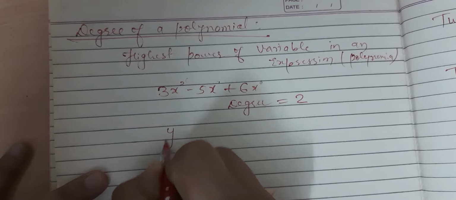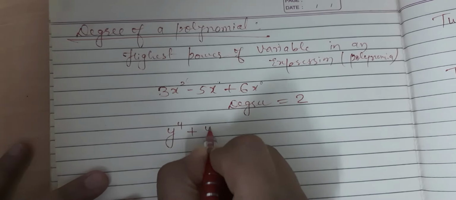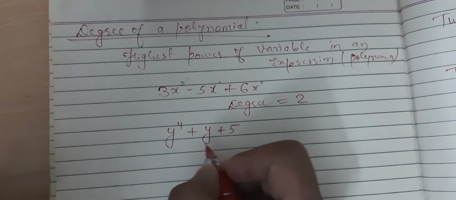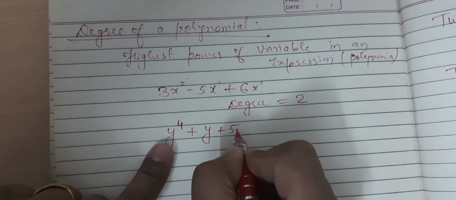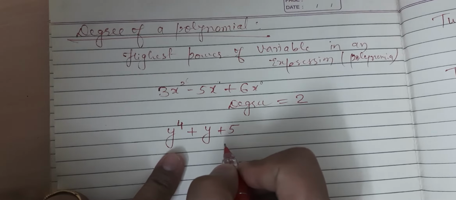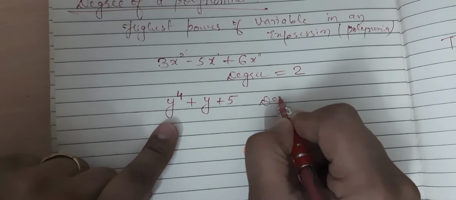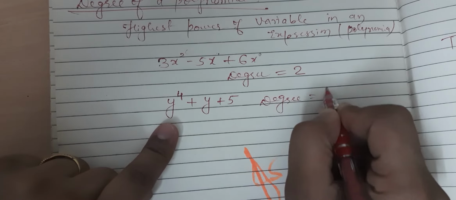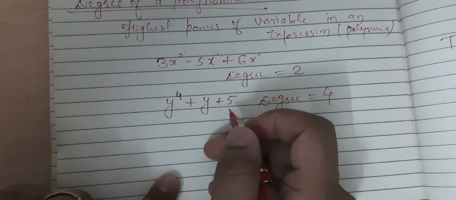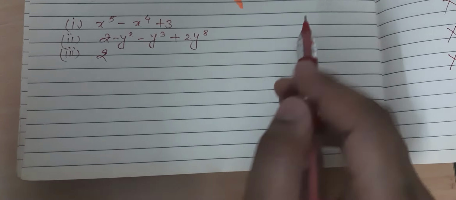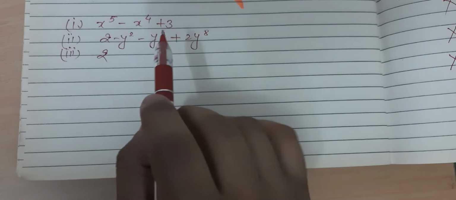Suppose if I write y raised to the power 4 plus y plus 5. So first check whether it's a polynomial or not. Yes, the power is a whole number, so it's a polynomial. And the highest power is 4. So the degree of this polynomial is 4.